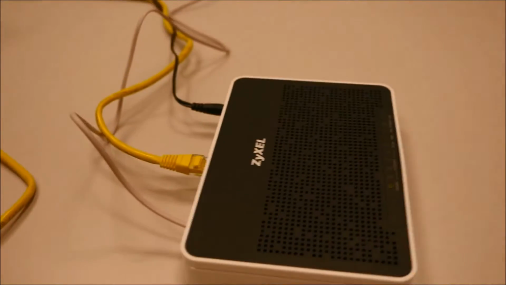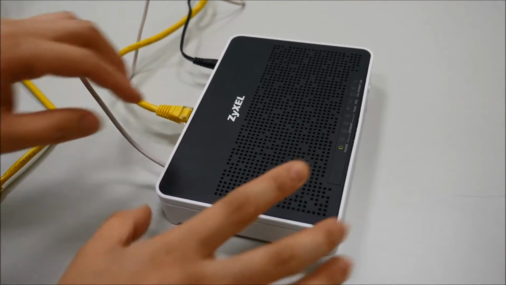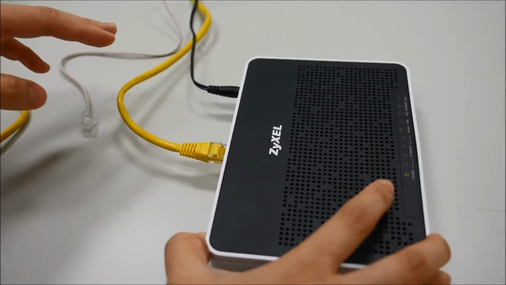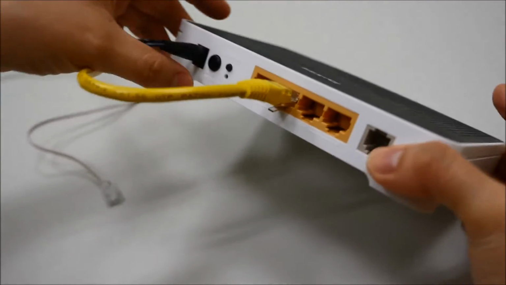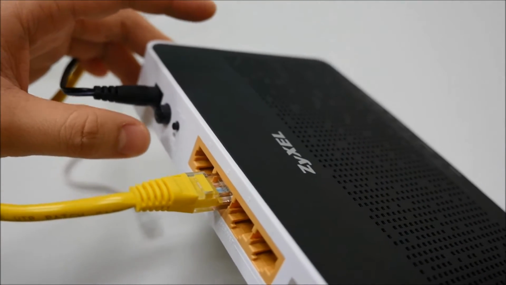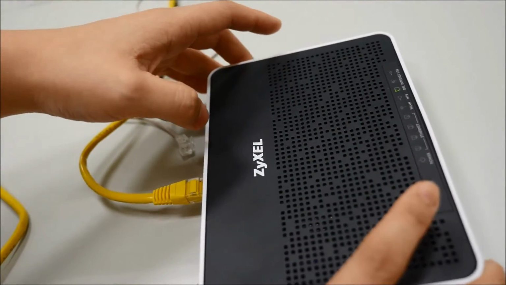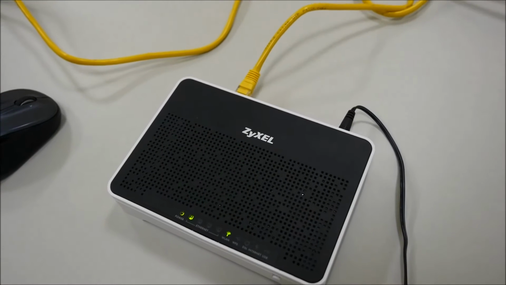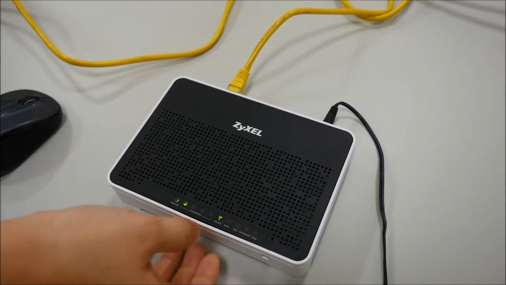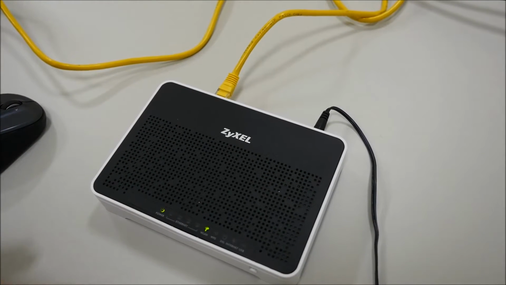Okay, so now let's go back to the router here. Before we do the reset and firmware upgrade, we first remove the DSL cable. Then we will do the reboot. Push the button off to turn it off, wait for 5 seconds, and push it on to turn it on again. Now we have rebooted our CPE, and it has returned to its normal state.